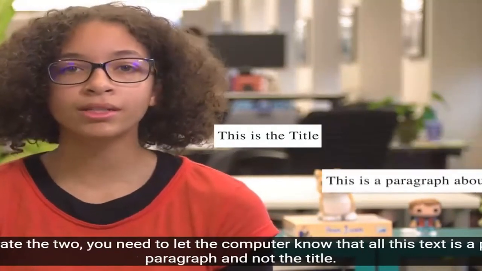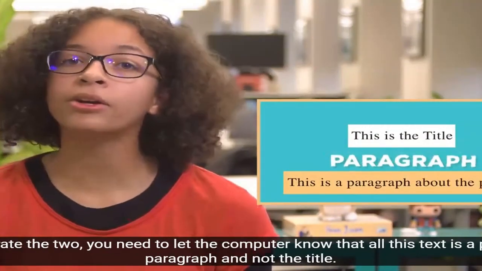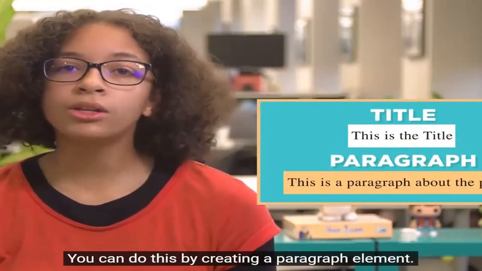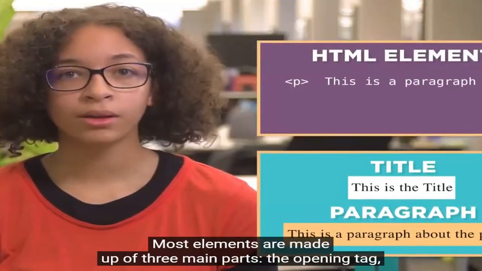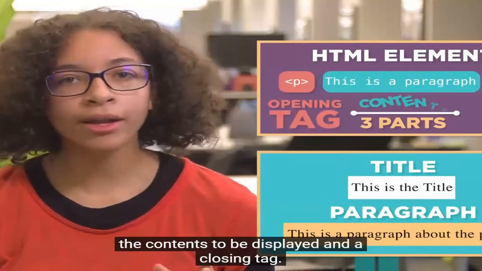The sentence we wrote for our web page would look better if it was distinctly different from the title of the web page. To separate the two, you need to let the computer know that all of this text is a part of a paragraph and not the title. You can do this by creating a paragraph element.